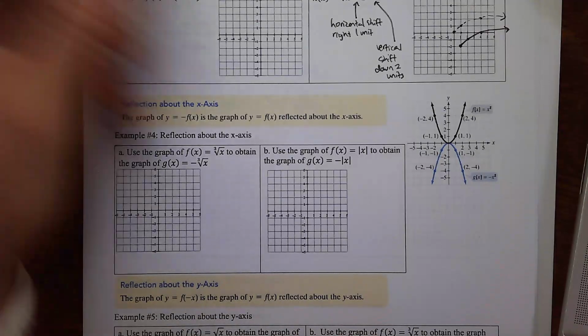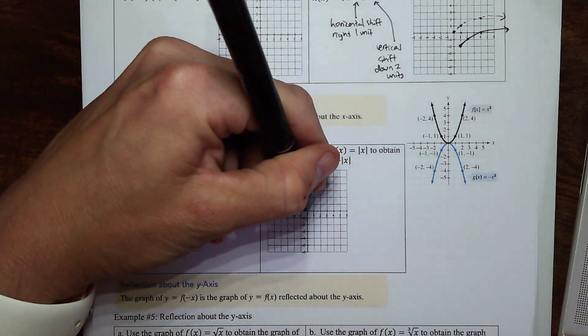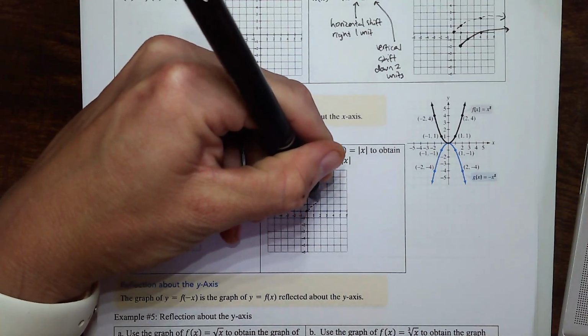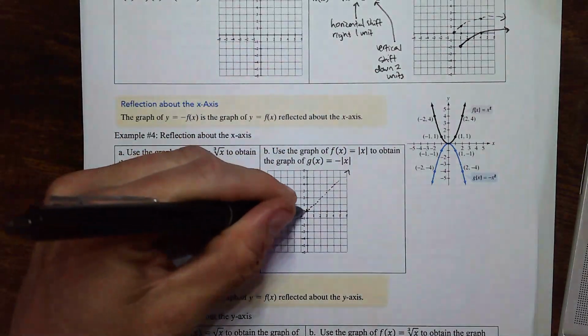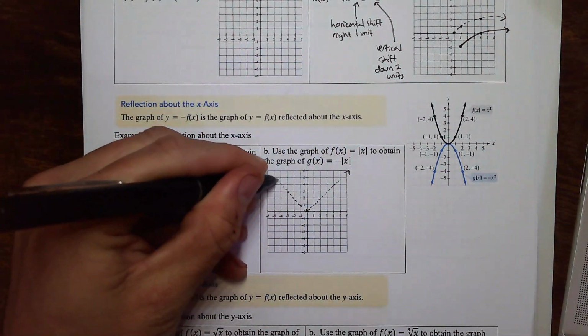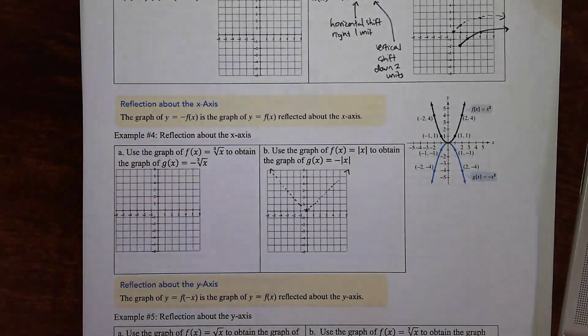So f of x equals the absolute value of x. I'm going to plot that. That's the parent function I'm working with. Remember, that's the V-shaped graph that cuts diagonally here. So it cuts diagonally. That's my original graph.